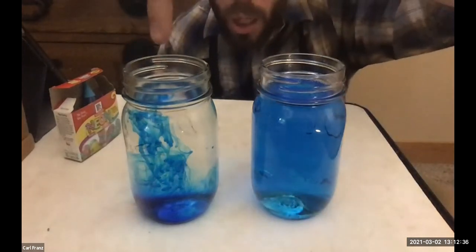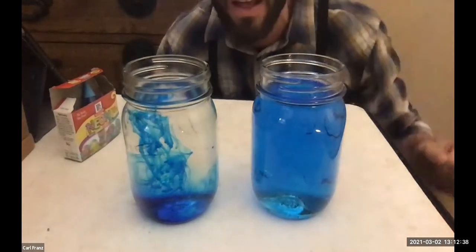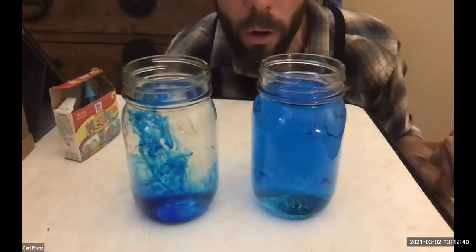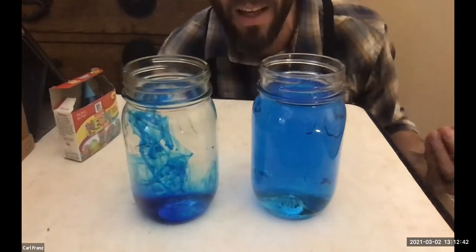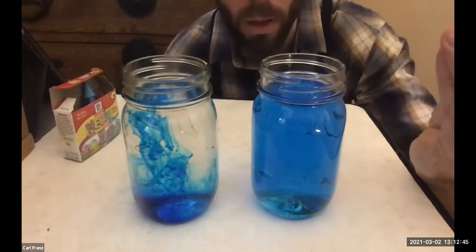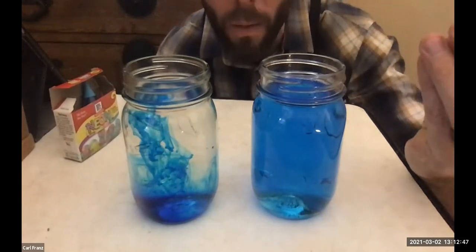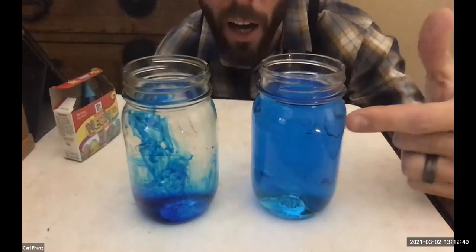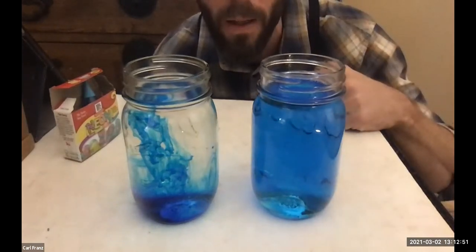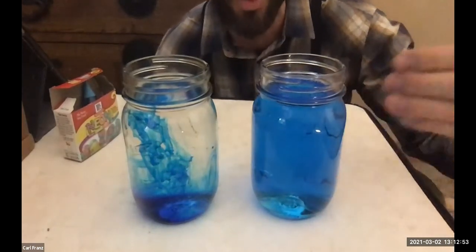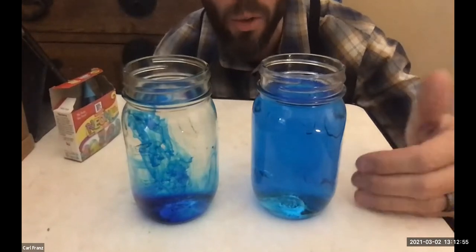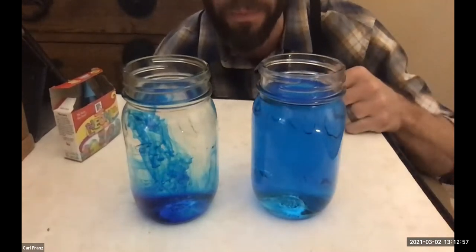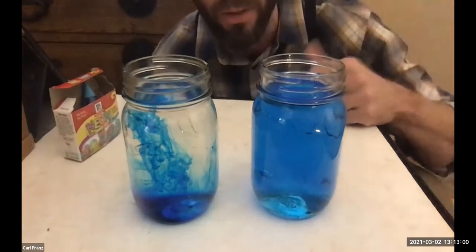This has lower entropy because it is still somewhat ordered. Ordered meaning that the dye is more collected together. This is higher disorder. And so this shows the relationship between heat and disorder, heat and entropy, using a solution.